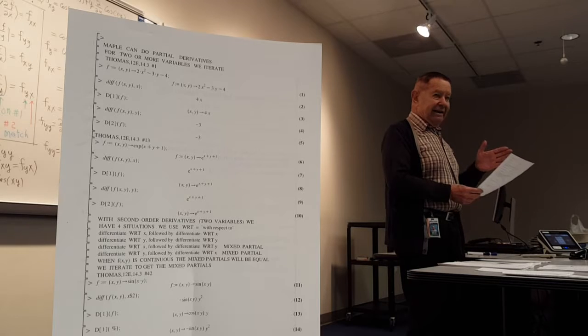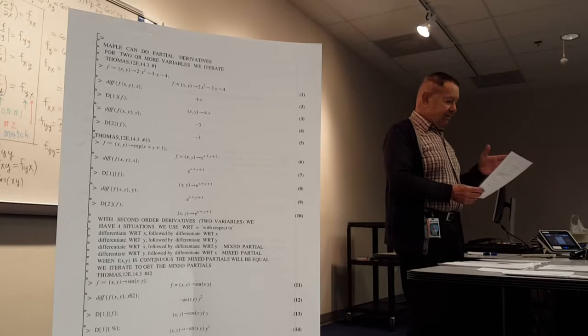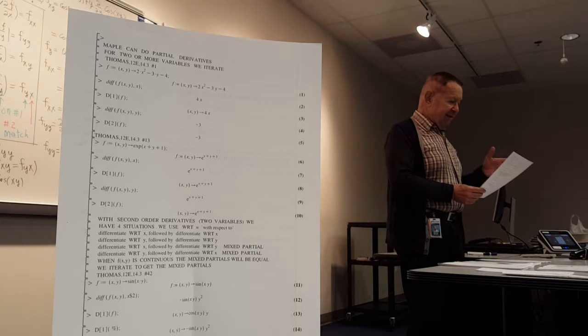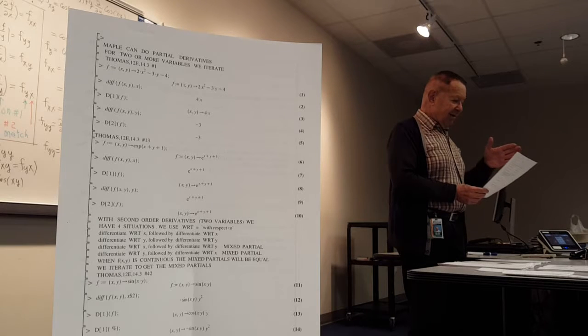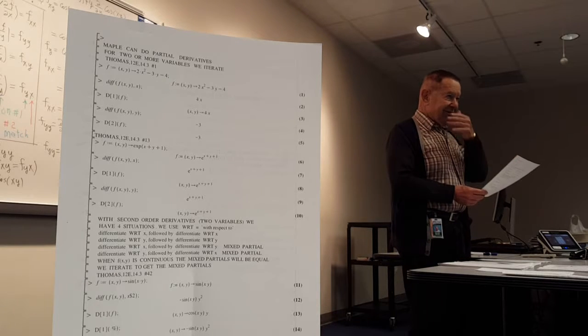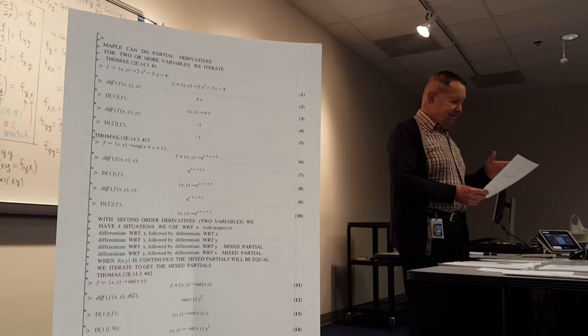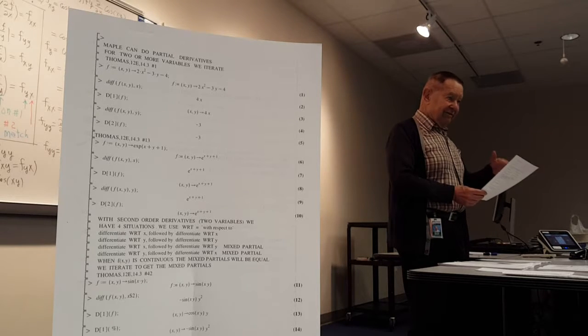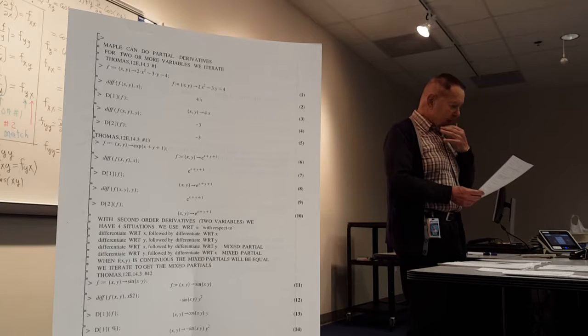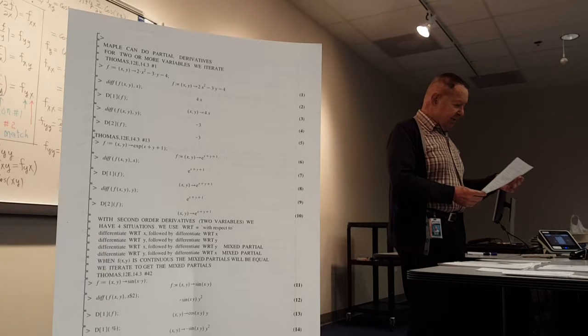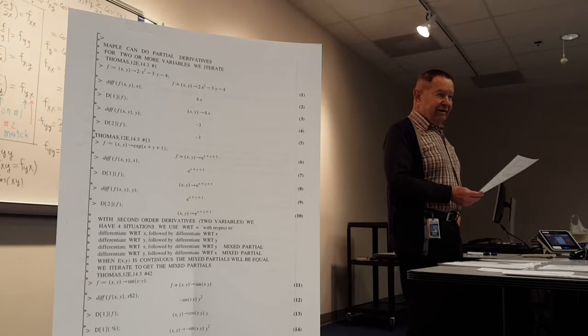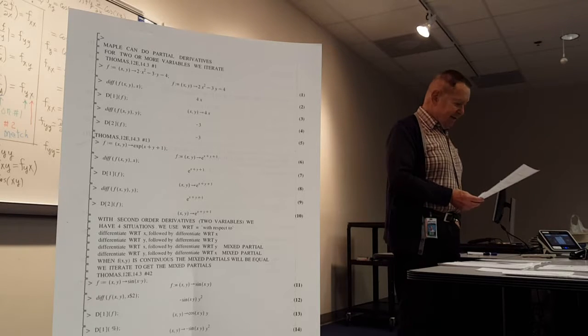So if I had typed my definition, f := y comma x, then D[1] would mean partial derivative with respect to y. So the 1 and 2 goes with the order in which the variables were typed in the definition.